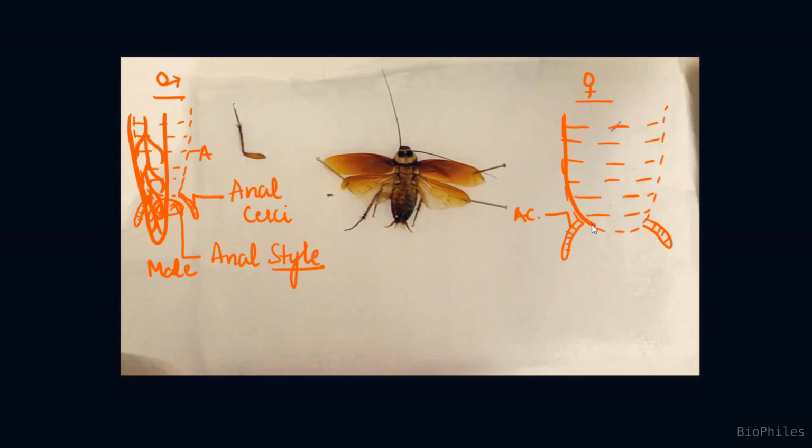But if the length of the wing is approximately the same or shorter than the length of the abdomen, then we can say that that particular cockroach is a female cockroach. Alright, so these were the differences between the male and female cockroach, and these were the different appendages that are present in the male and female cockroach.